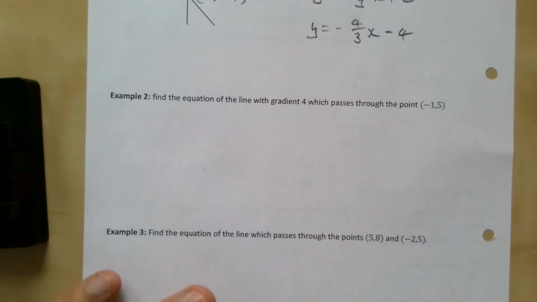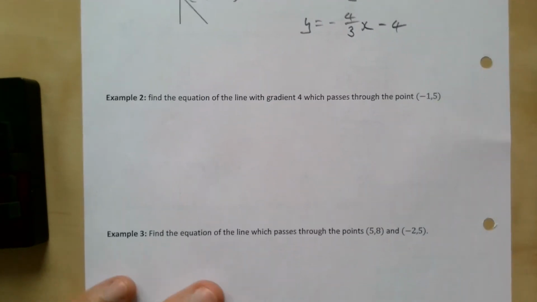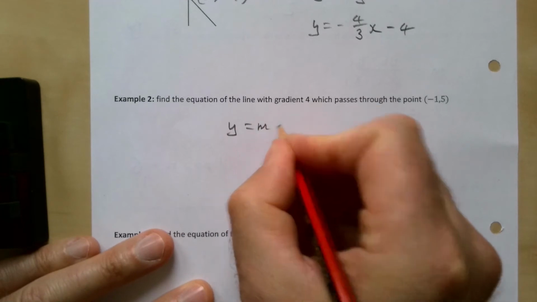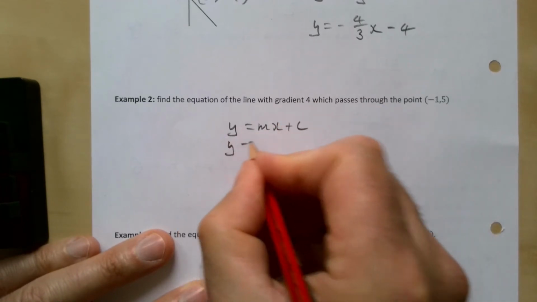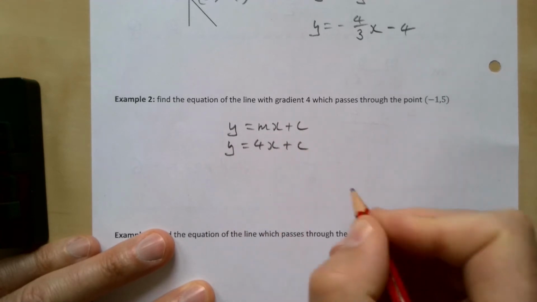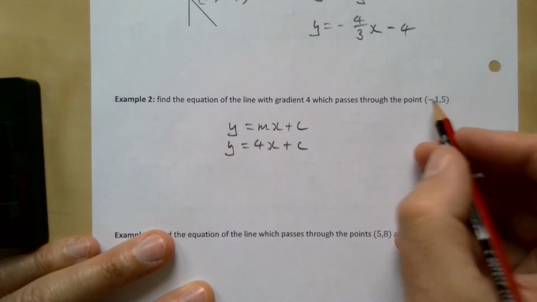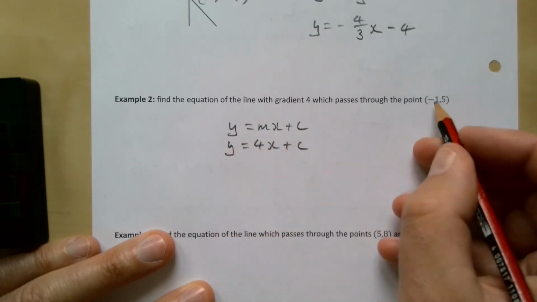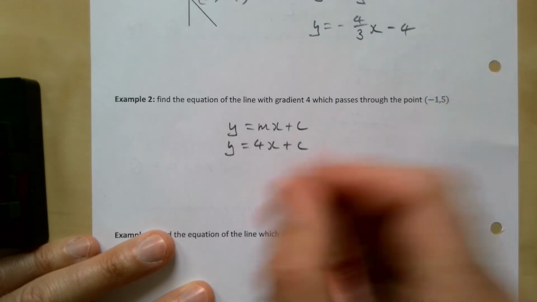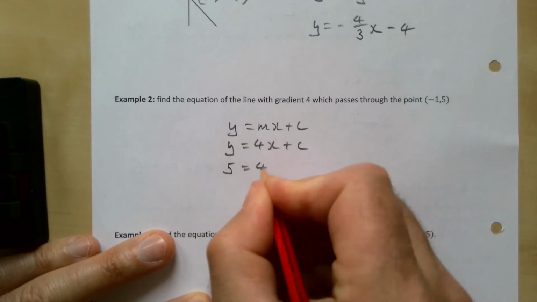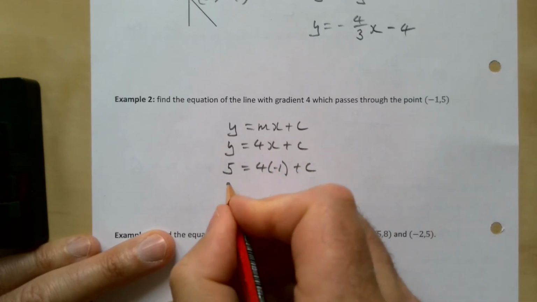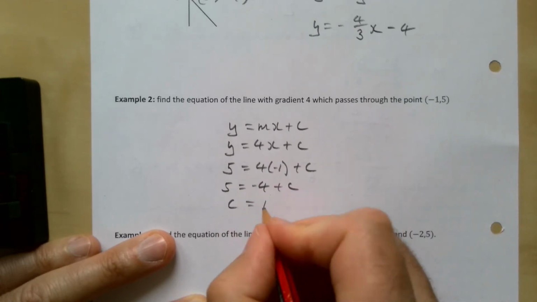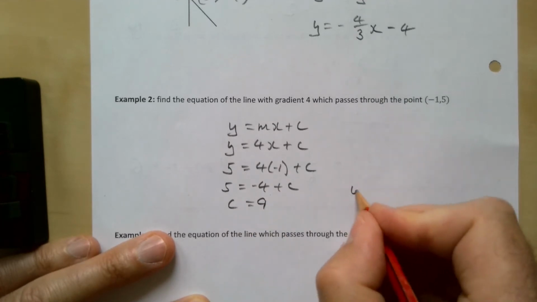Example 2: find the equation of a line with gradient 4 which passes through the point (-1, 5). This is exactly the one I was talking about above where we need to do a bit more. We know y = mx + c, so y = 4x + c. The point (-1, 5) lies on this line, so we substitute in our x and y coordinates to find c. So 5 = 4 × -1 + c. 5 = -4 + c, and once I add the 4 to both sides, c is 9.